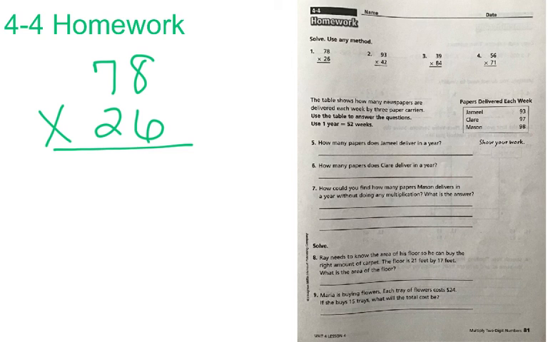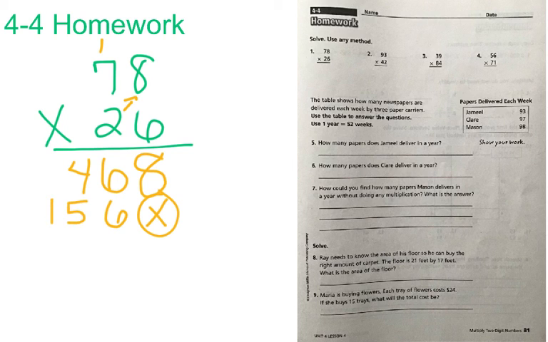I have 6 times 8 is equal to 48. I'm going to put down my 8 and carry my 4. I know that 6 times 7 is equal to 42, plus 4 is equal to 46. I'm going to go ahead and put down my placeholder. 2 times 8 is equal to 16. Put down my 6, carry my 1. 2 times 7 is equal to 14, plus 1 is equal to 15.